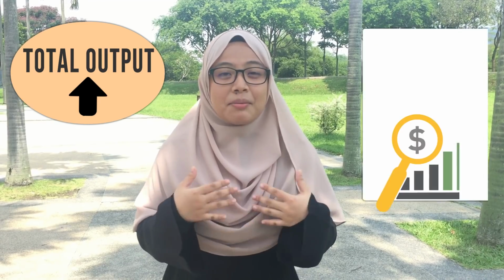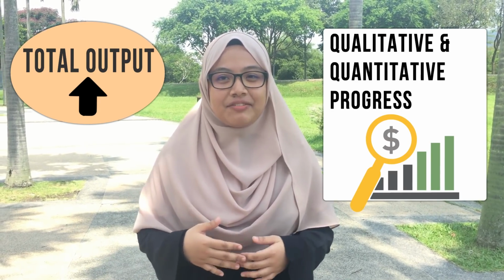What is economic development? Economic development refers to a rise in total output produced by a country and a progress in an economy, be it quantitative or qualitative. It refers to improvements such as in technology and living standards.